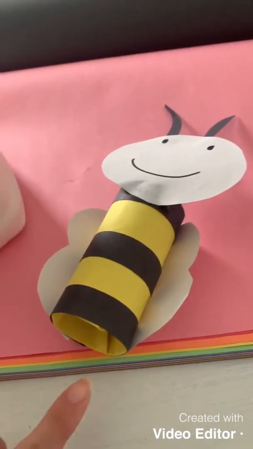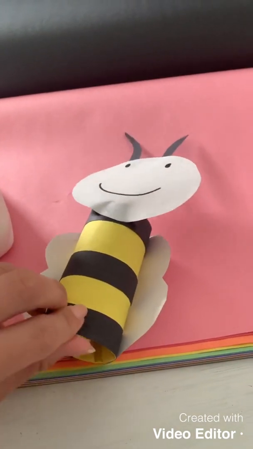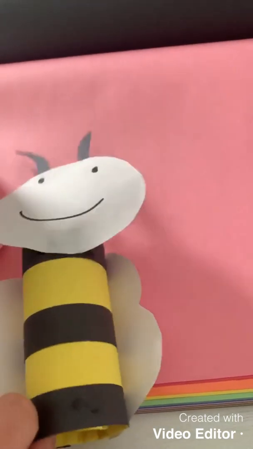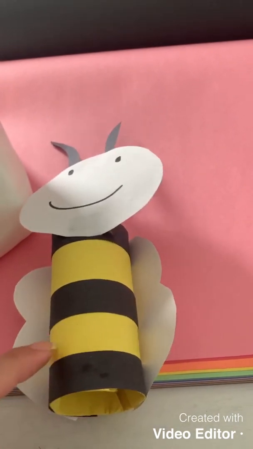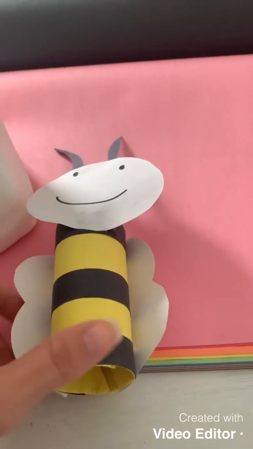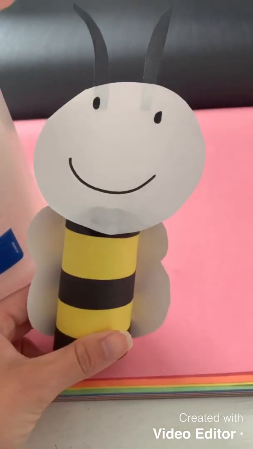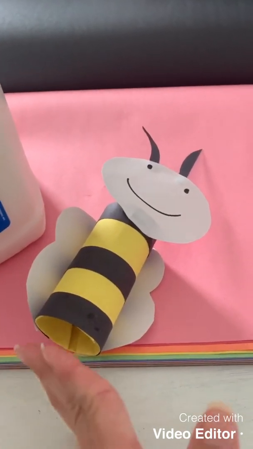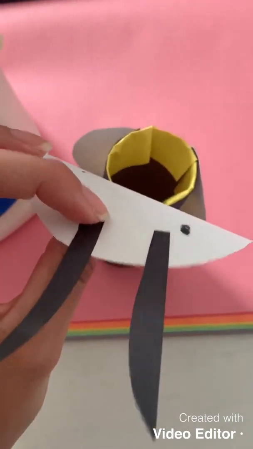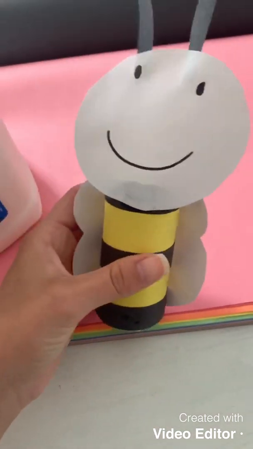As you can see, I tucked the construction paper into my toilet roll. And after I cover it with the yellow, I create my pattern out of the black. And it was very, very easy. If you want, you could cover the bottom of this so you could actually use it as a pencil holder or something like that.